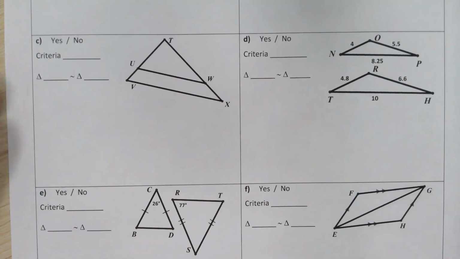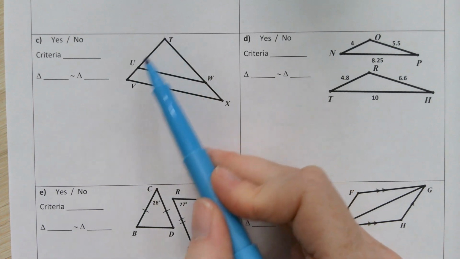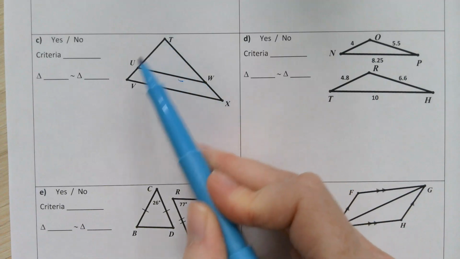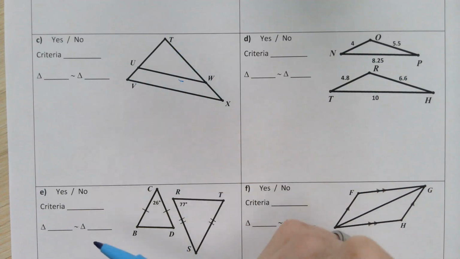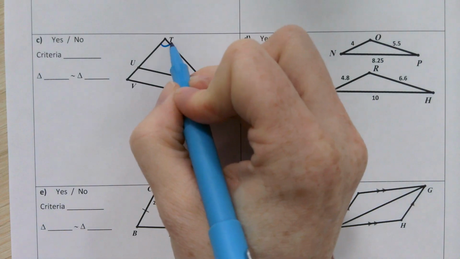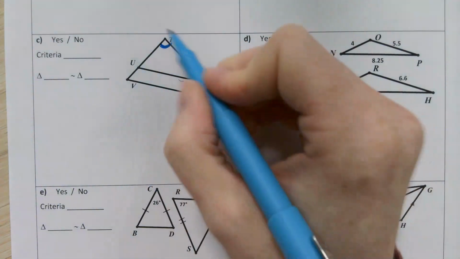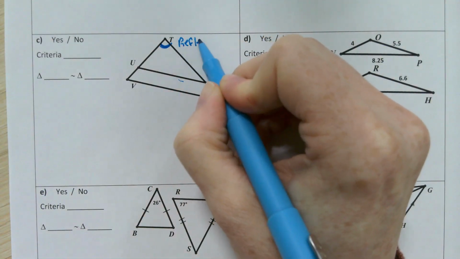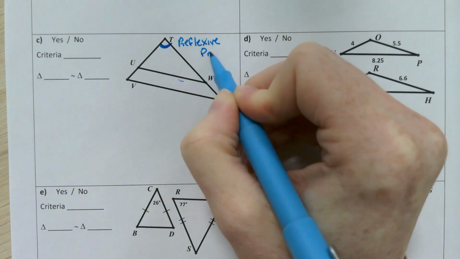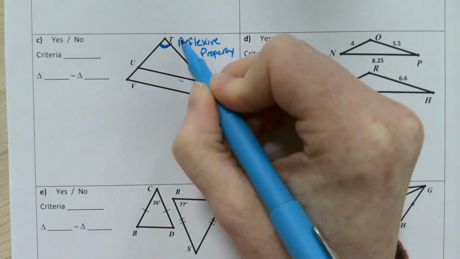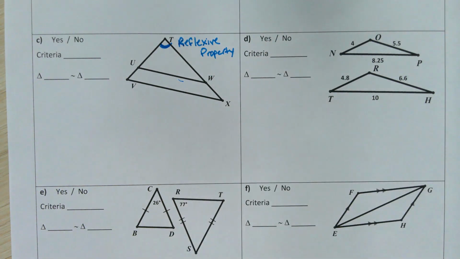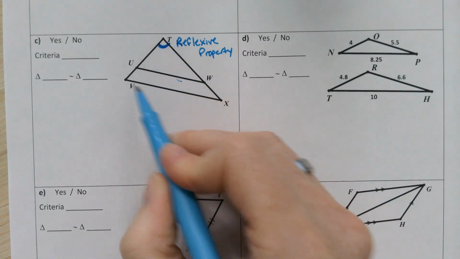Moving ahead to example C, again, very, very little information on this picture, but we are dealing with a situation where we have a small triangle within a large triangle. Anytime that happens, there's going to be a shared angle that we can mark as being congruent to itself using reflexive property. First semester, we used reflexive property very often, but almost always dealing with sides. Now we're using it to deal with angle T being shared by both of these triangles.